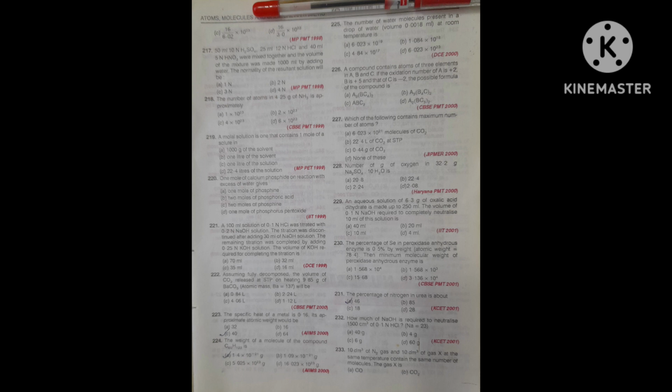First option is 6.023 into 10 to the power minus 19. Second option, 1.084 into 10 to the power minus 18. Third option, 4.84 into 10 to the power 17. And last option, 6.023 into 10 to the power 23. This question you can solve in very less time, hardly 1 minute, less than 1 minute. Just try.